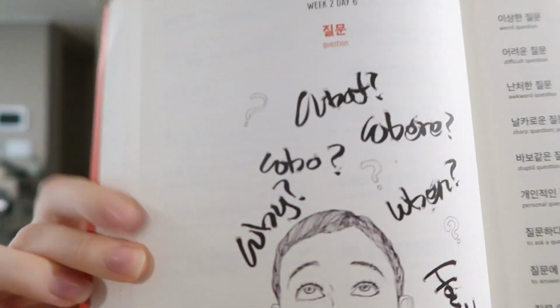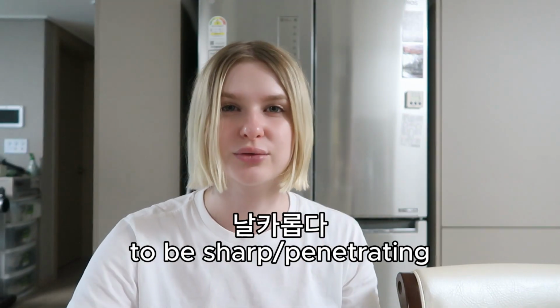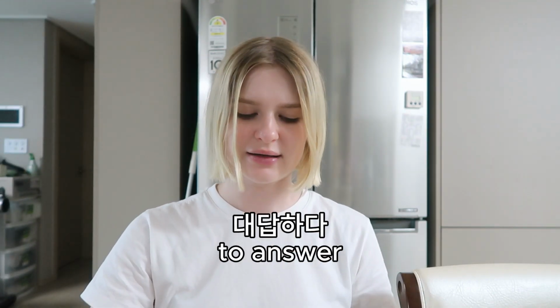So today I'm going to work through this chapter, which is Jumun. I already know a few of these words, but I'm going to go through and highlight the words that I don't understand so that I can focus on learning those. A few moments later. Okay, so I made my list. So we have 난조한, 나카론, 개인적인, 대답하다, 잠들다, and 바로.